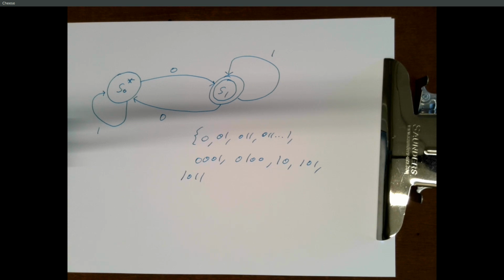But if you're in the recognized state and you get another 0, what happens? Back to S0, which isn't recognized. So only zeros really matter. Okay, so let's just look at the zeros. What's the synopsis? When is a string of zeros recognized?